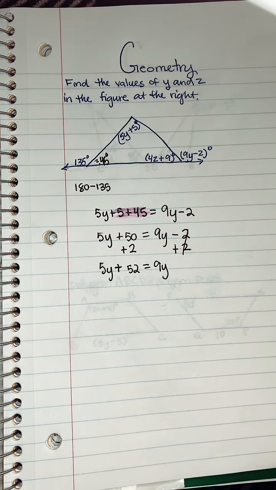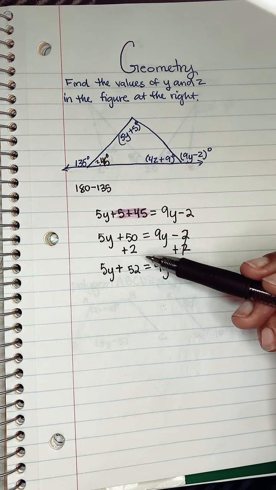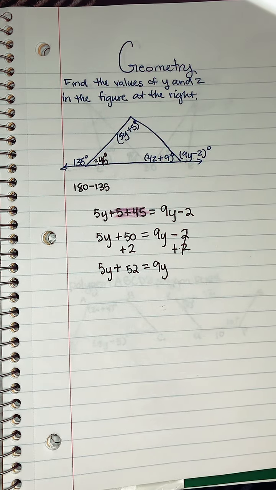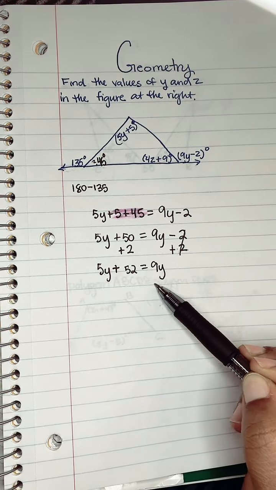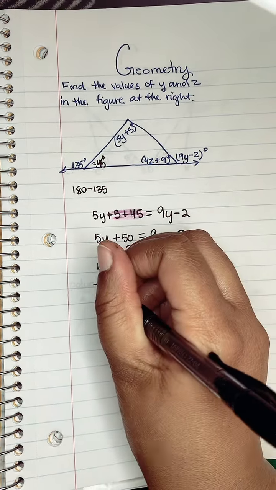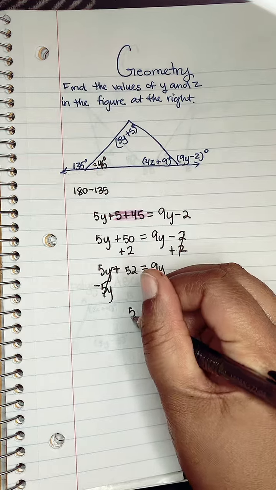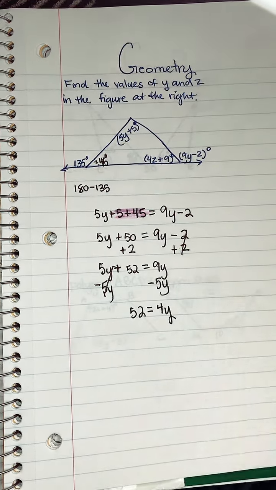Now, you have to be careful here. If you decided to move the plus 2, then what do we have to move to the other side? So -5. Good. Yes. That forces me to move this 5 to the other side. Isolate it. Get it away from the 52. So I'm minusing 5y to this side. So we have 52 equals 9 minus 5 is 4y.